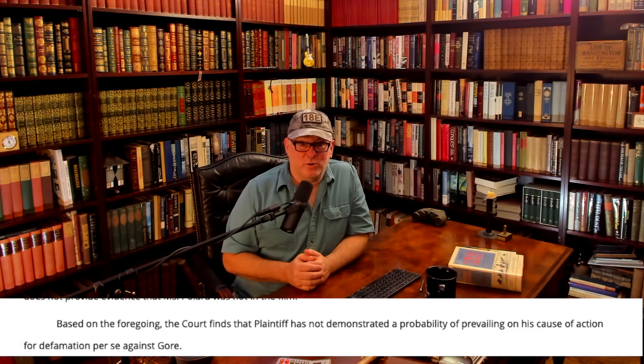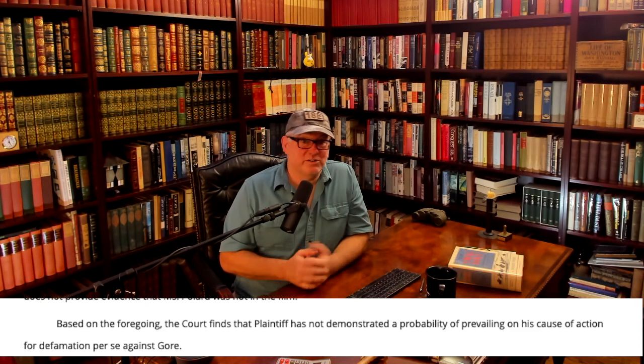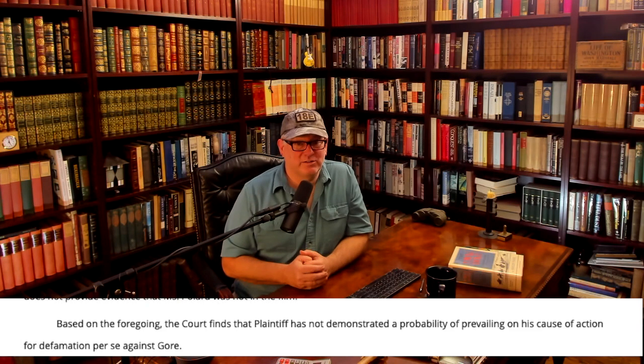As set forth above, Gore testified that she believed the actress in the movie was a minor. I'm not going to get into the particulars of that. Everybody knows what she said, allegedly, and allegedly what Manson says. Nevertheless, the court says based on the foregoing, the court finds that the plaintiff has not demonstrated a probability of prevailing on his cause of action for defamation per se against Gore, basically saying you didn't give me evidence that Gore didn't believe what she was saying.